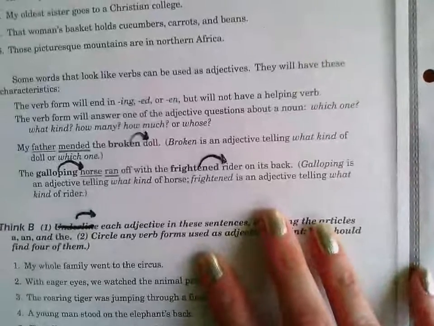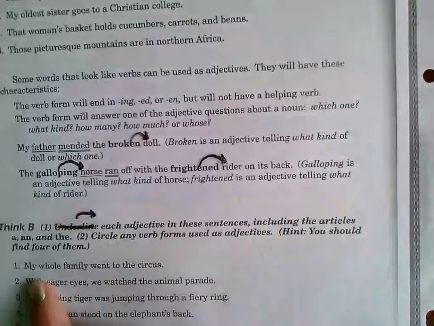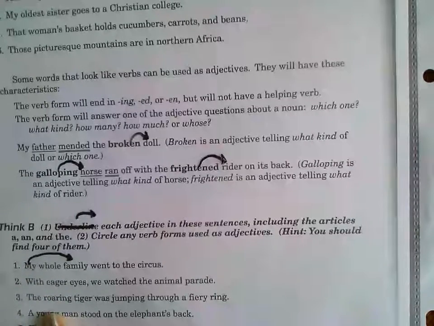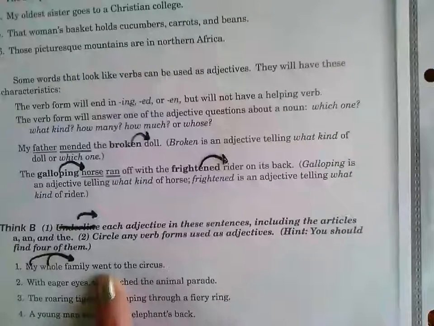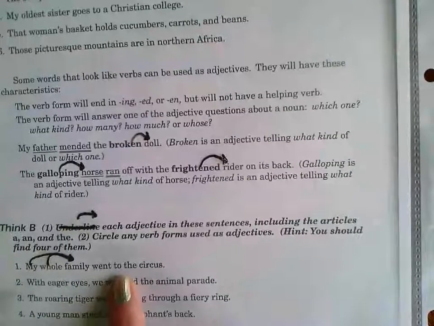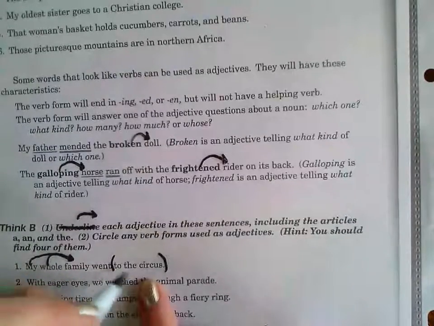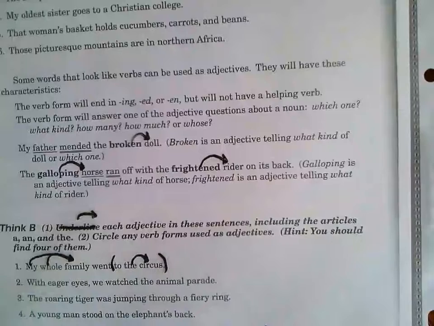My whole family went to the circus. Okay, so we're looking for adjectives. My is a describing word. What's it describing? My what? My family. So draw an arrow from my to family. There's one adjective. Whole, it's describing whole what? Whole family. Very good. Went, is that a describing word? No, it's an action. There's our verb. To the circus, that's a prepositional phrase. The, oh, there's a, an, and the, always an adjective. The what? The circus. That's what you did. You did not need to do the parentheses. I'm always going to do that when I see a prepositional phrase.